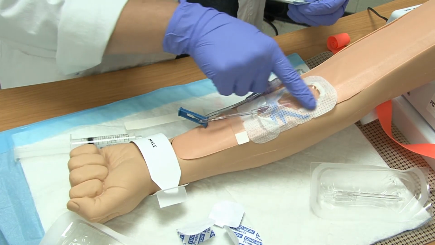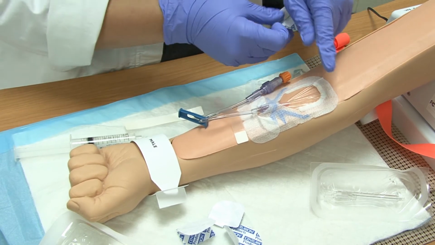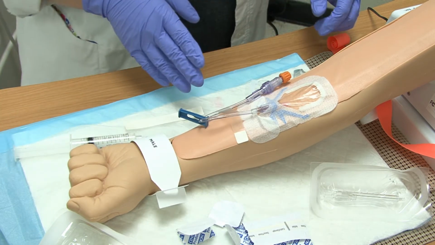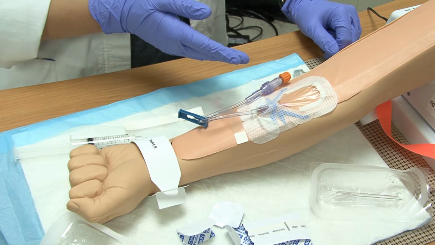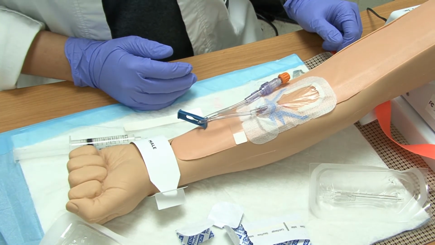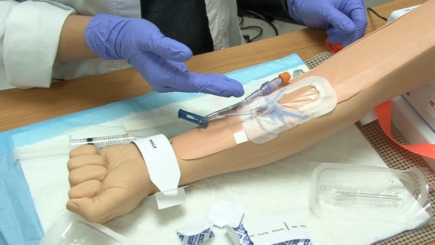You never want to put it over the top of the window of the securement device because you cannot see your actual insertion site. So I would have date, time, initial, and gauge on it. You always want to come back through and reassess your site and make sure your patient's not having any pain here. You want to make sure that there's no swelling or redness.